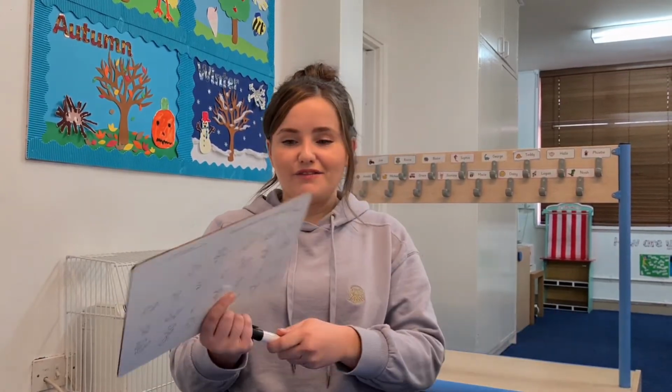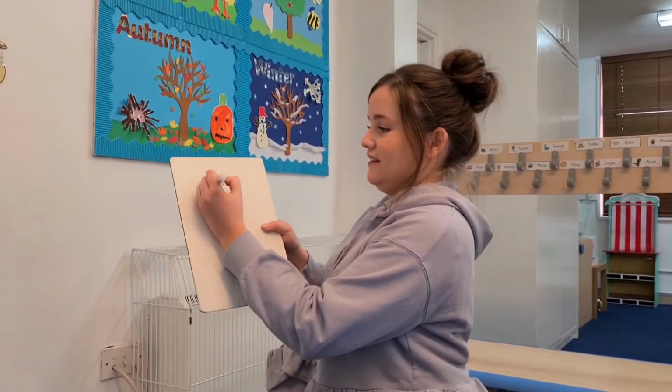So in maths this week we're going to be looking at fractions and we're starting today by looking at half. So first of all, what is half and where have you heard that word before? Can you fold a piece of paper in half? Can you maybe split some Play-Doh in half? And half can be written as a fraction like this.